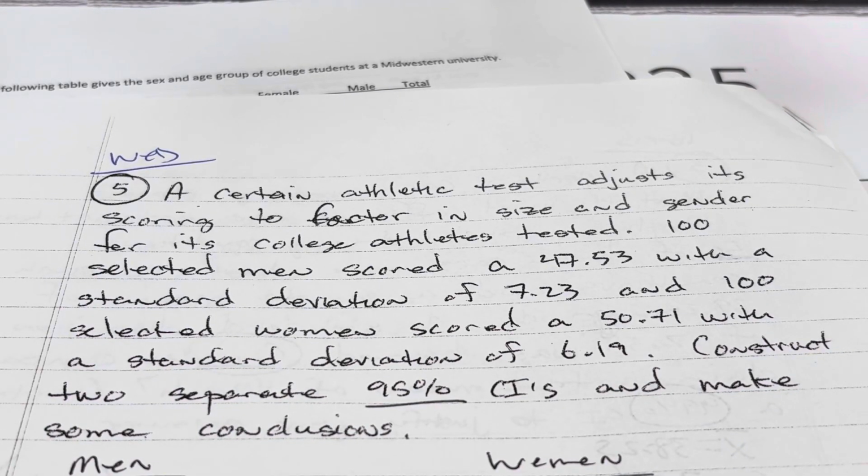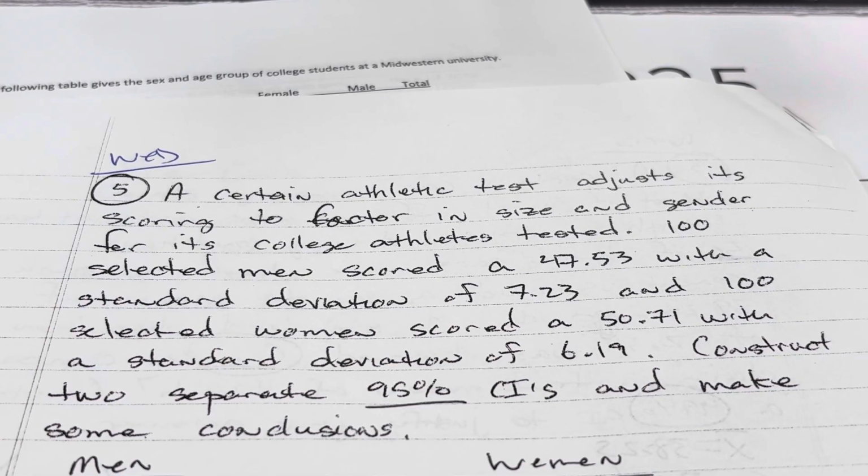All right, it's a little lengthy here. A certain athletic test adjusts its scoring to factor in size and gender for its college athletes tested. 100 men scored an average of, whatever that test measures, and 100 women scored an average of that. You've got the standard deviations for both. You would make two separate 95% confidence intervals and make some conclusions.